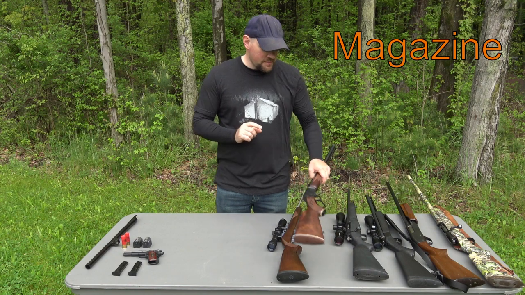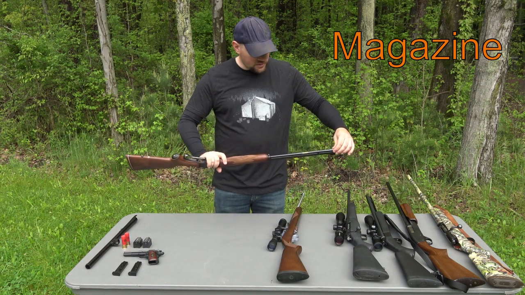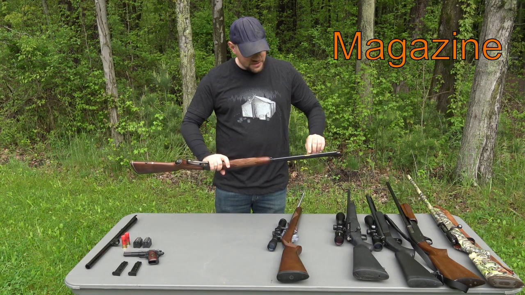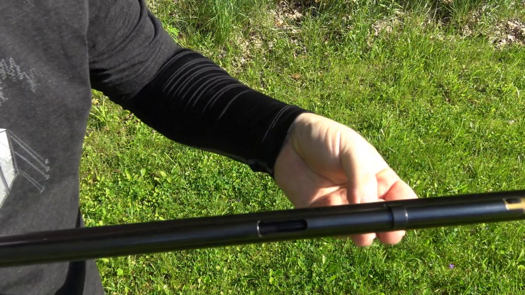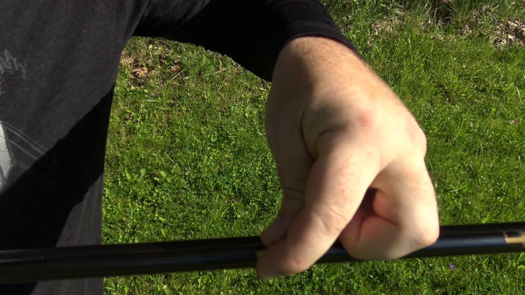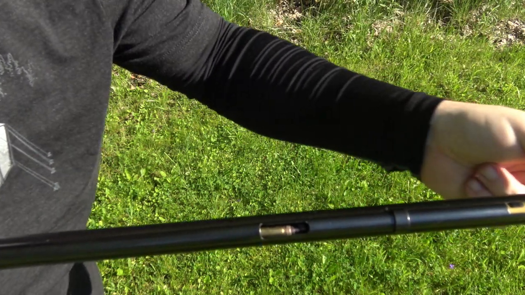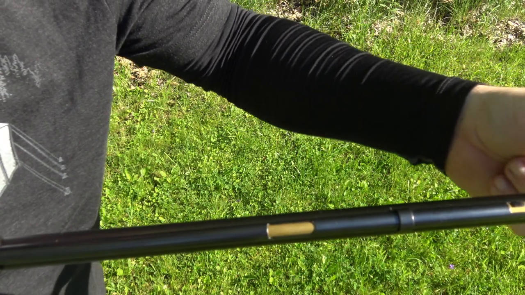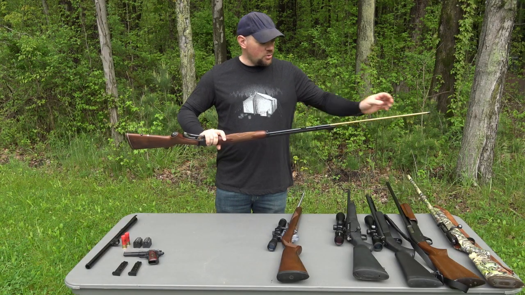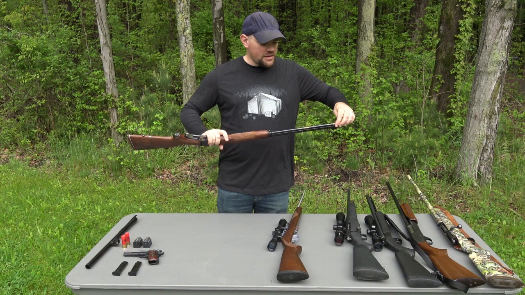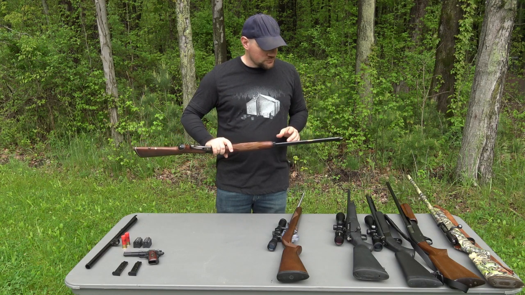There's integrated magazines, so this one has this little tube on the end, and you can see this gap in the tube is shaped like a bullet. So if you pull the rod out, you can load bullets in here. And I can't remember how many this one holds, 9 or 10, but you put bullets in and then they're ready to go when you need them.